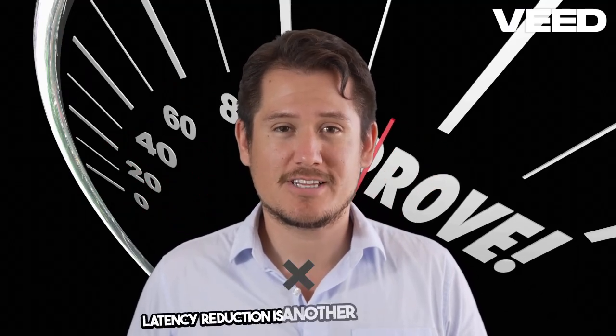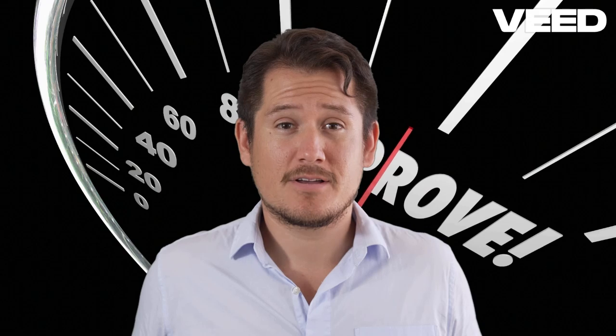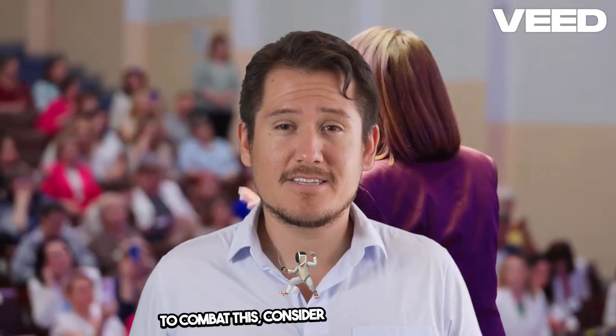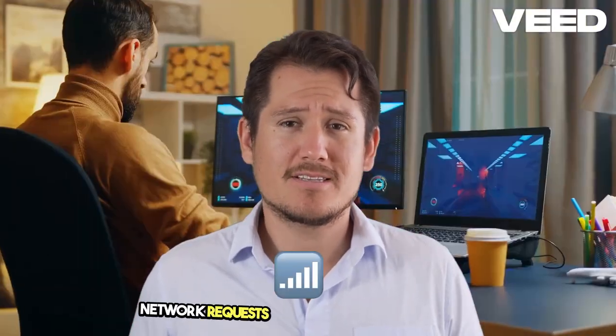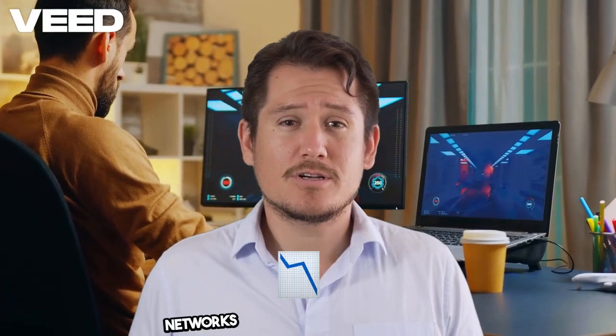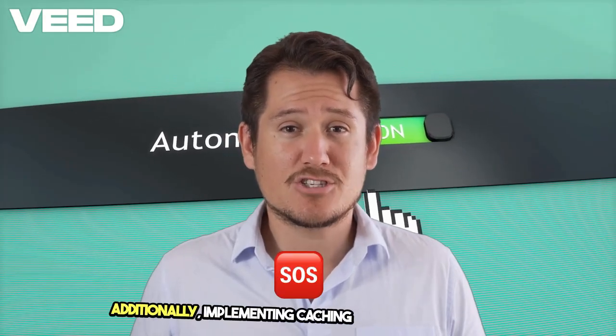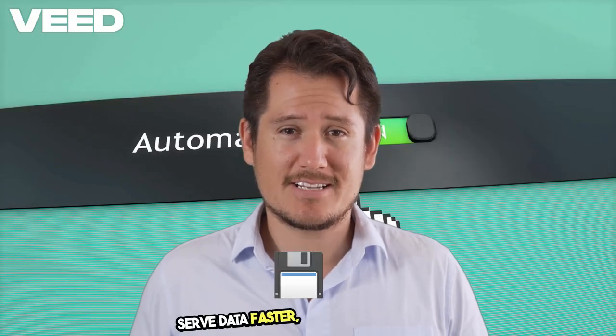Latency reduction is another critical factor. High latency can lead to frustrating user experiences. To combat this, consider optimizing your network requests and using content delivery networks, CDNs, to decrease load times. Additionally, implementing caching strategies can help serve data faster, reducing the time users have to wait for responses.